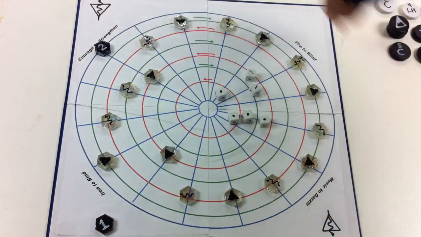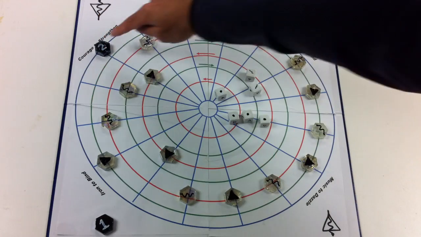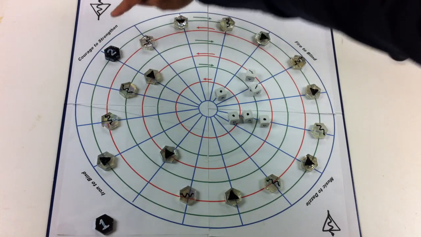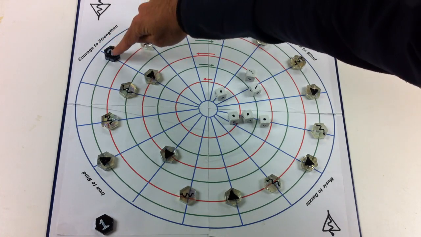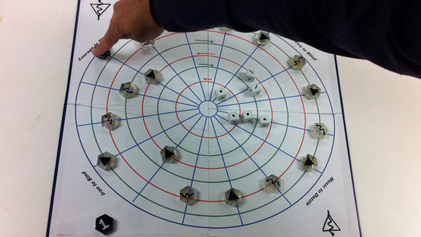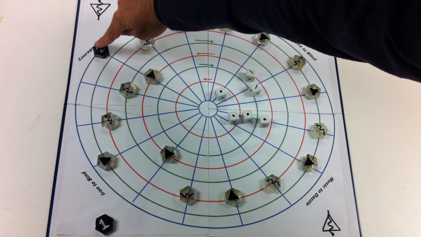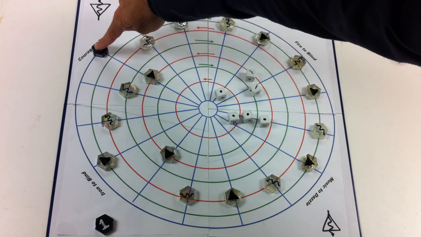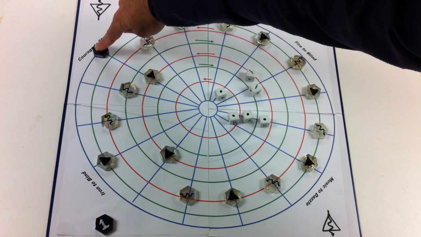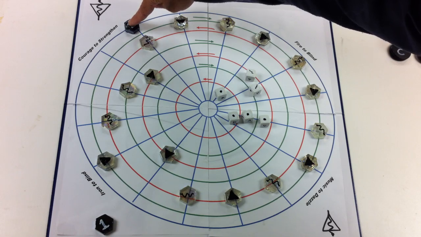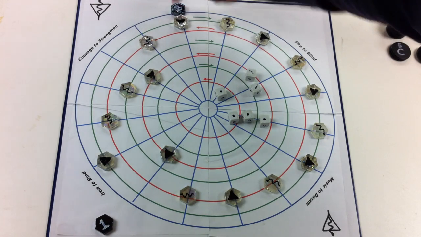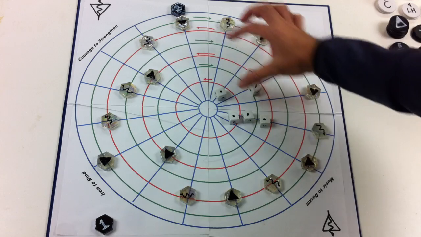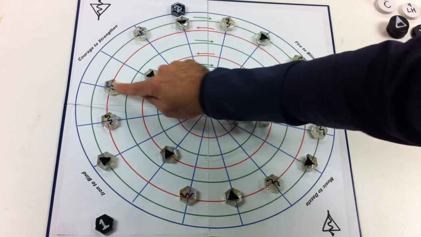Note that the outer ring is blue and allows movement in either direction. 3. 3 and 4. And 2 snake moves. 1 and 2.